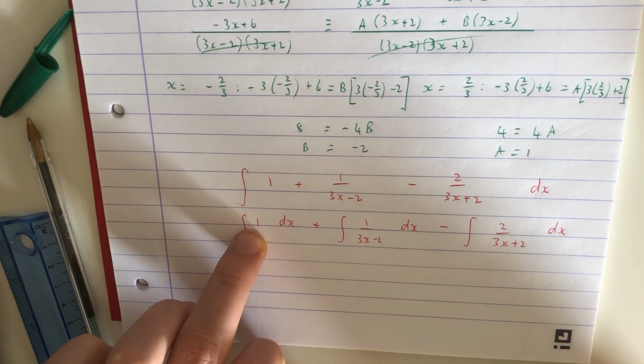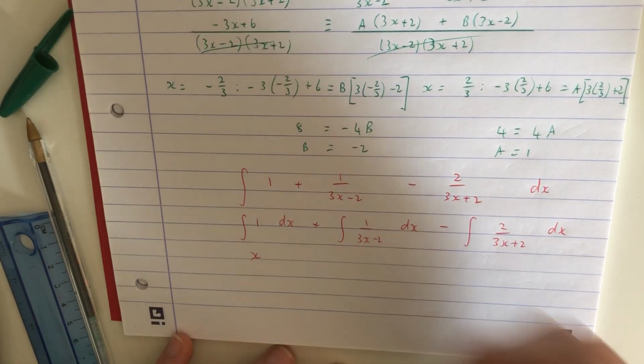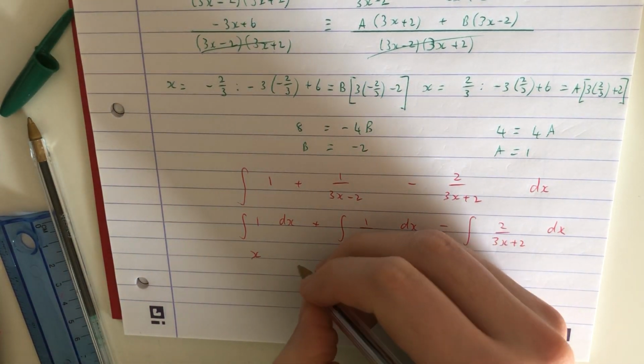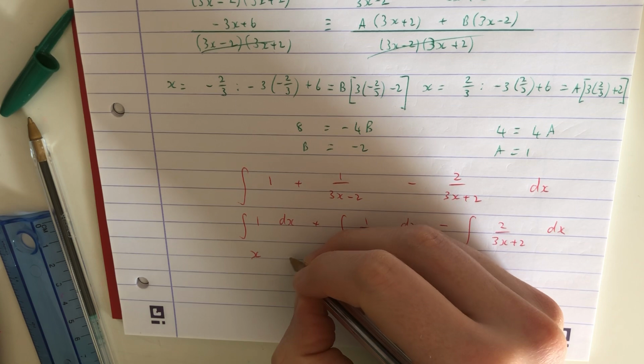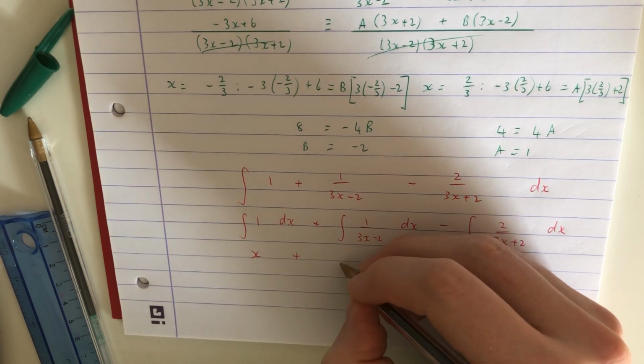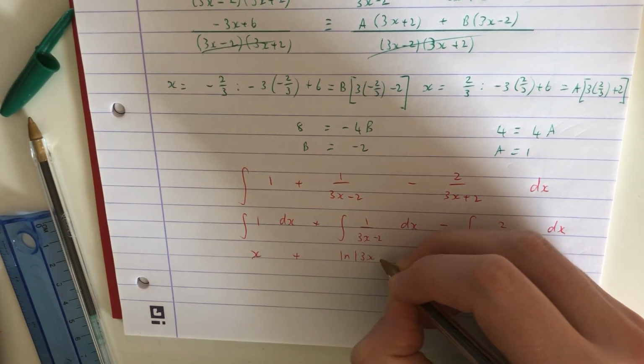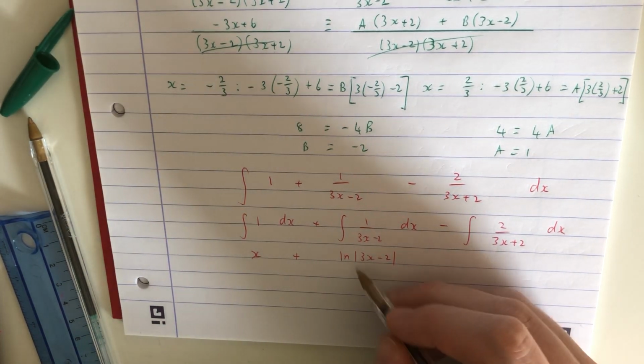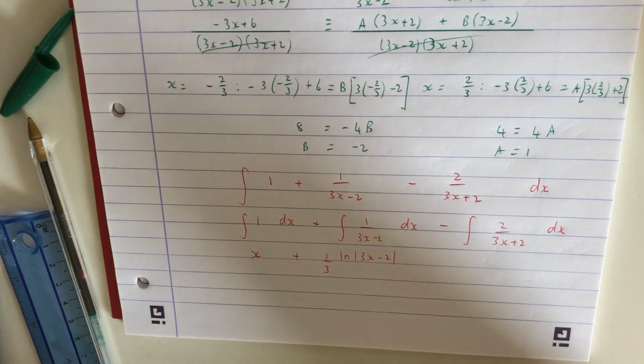And 1 integrates to x. And there is a pattern to these, by the way. Some of you will know the rule: this goes to ln(3x minus 2). But then it's like the reverse chain rule. You have to divide by 3, so a third ln(3x minus 2).